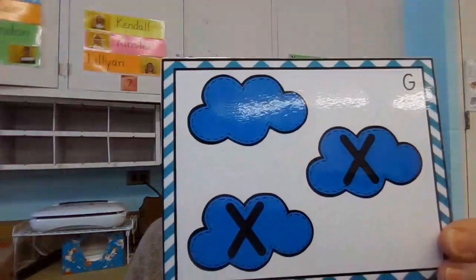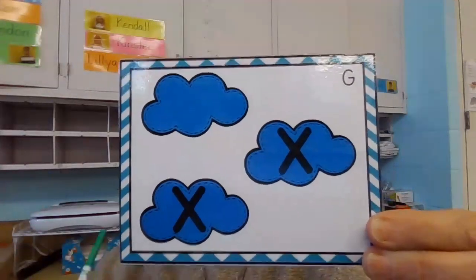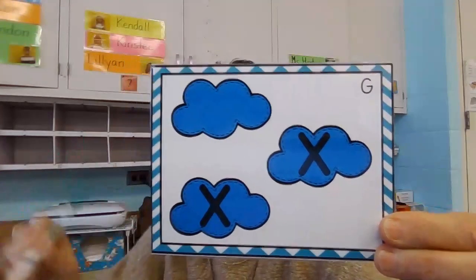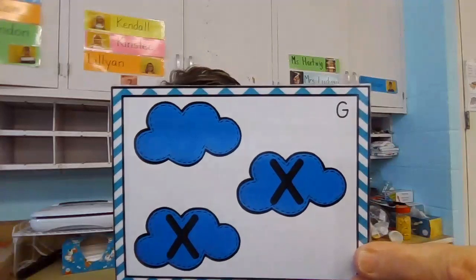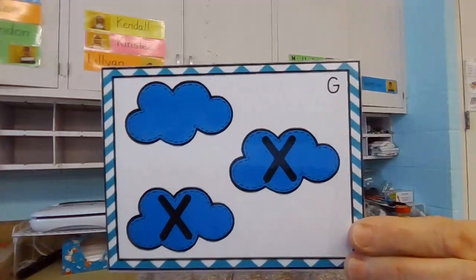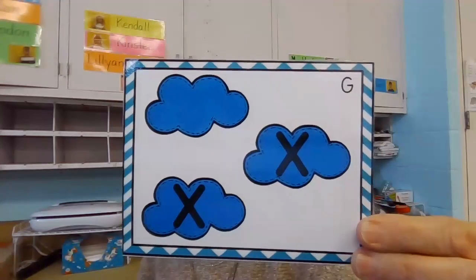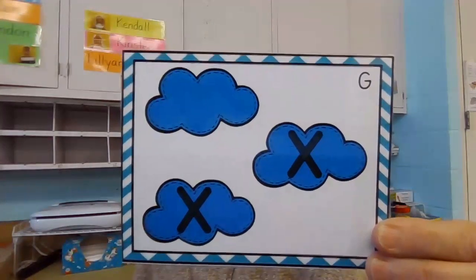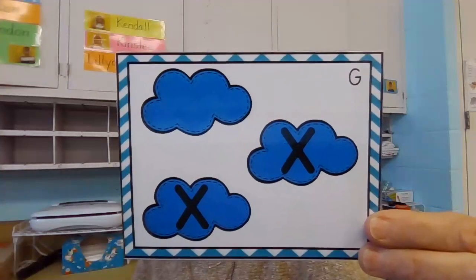All right, next one. Letter G, the clouds. How many clouds are there all together? Let's count them. 1, 2, 3. So you're going to write a 3 on the G. How many have X's on them? Write that number. And how many are left that don't have X's on them? Write that number.